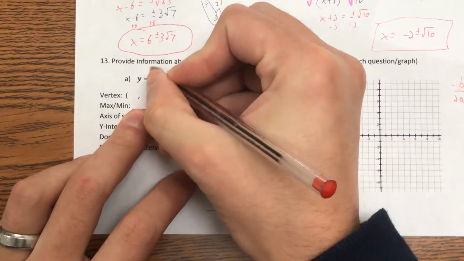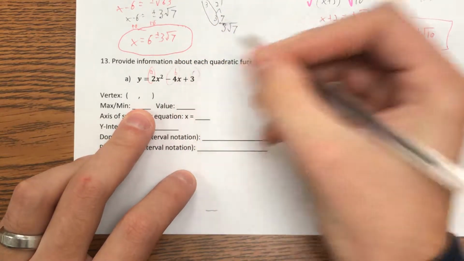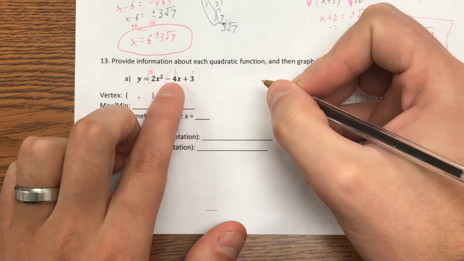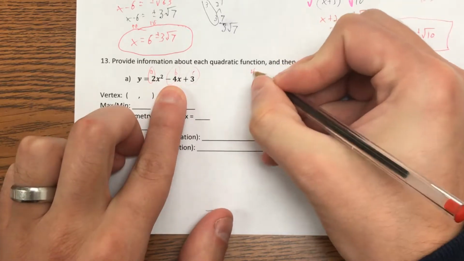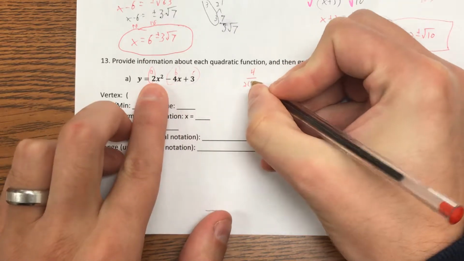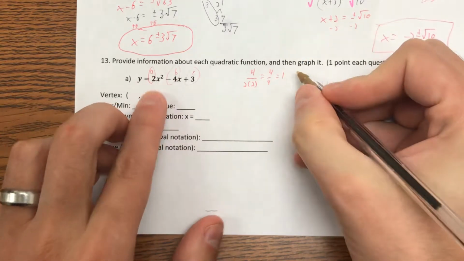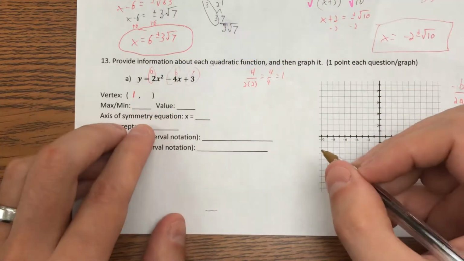It looks like a is 2, b is negative 4, and c is 3. So negative b. B is negative 4, so negative b is going to be positive 4 over 2 times a, which is 2. So you get 4 over 4, which is equal to 1. And as I said, that number is going to be the first number of the vertex.